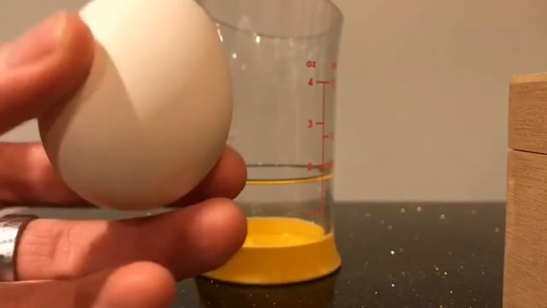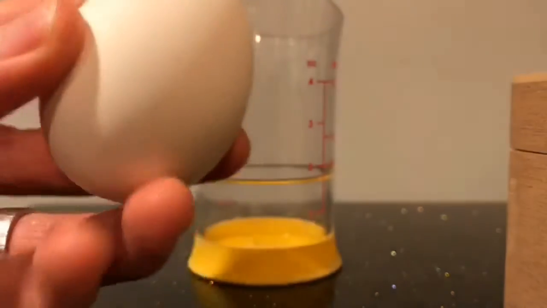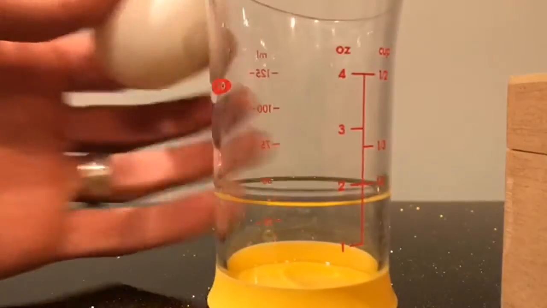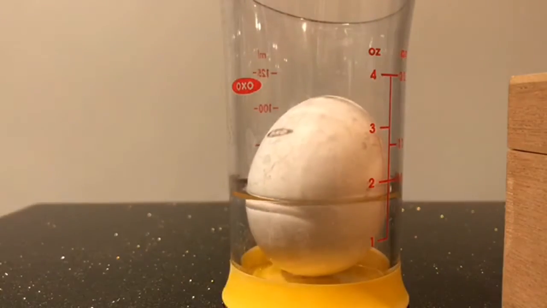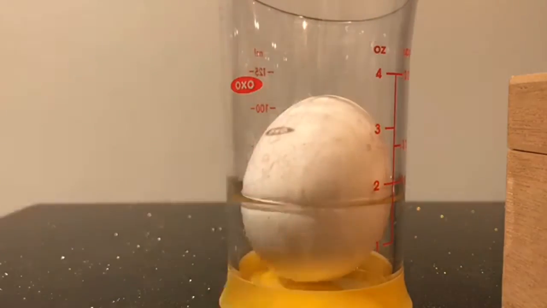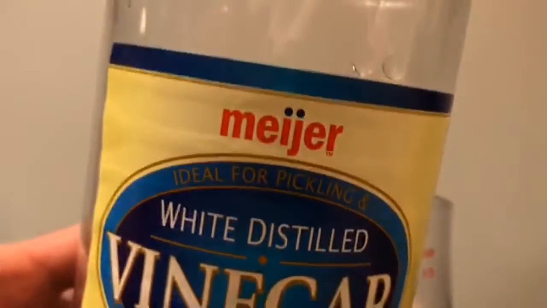So this is an egg, okay, exciting. What I want to do is basically put an egg in my little cup here. There we go. And I want to react the shell with some vinegar. Okay, so I just got some regular straight up vinegar.